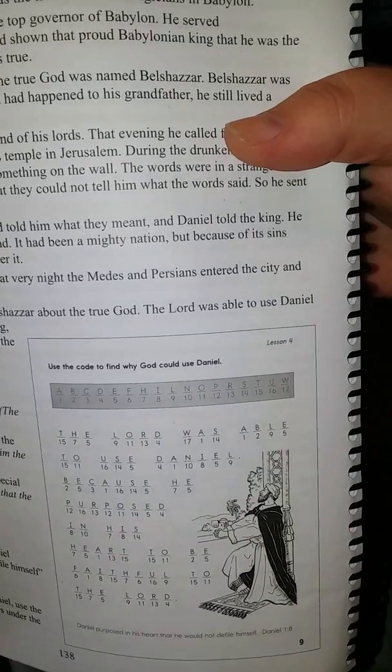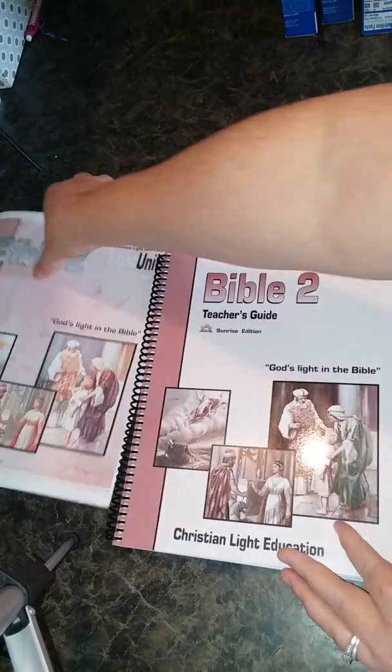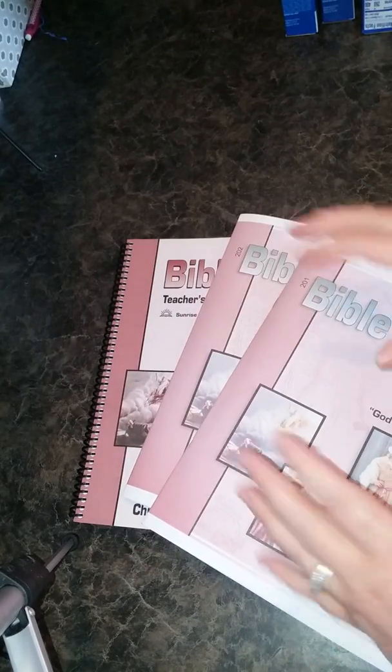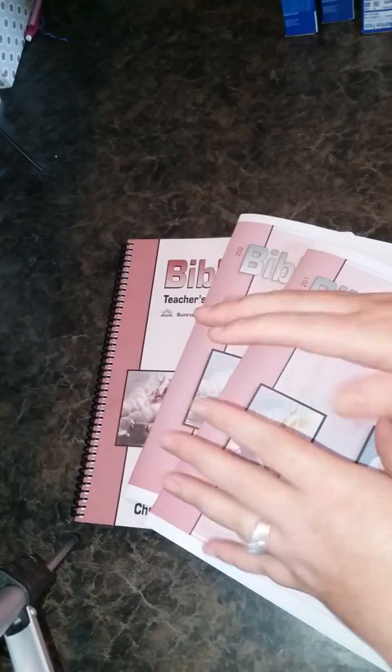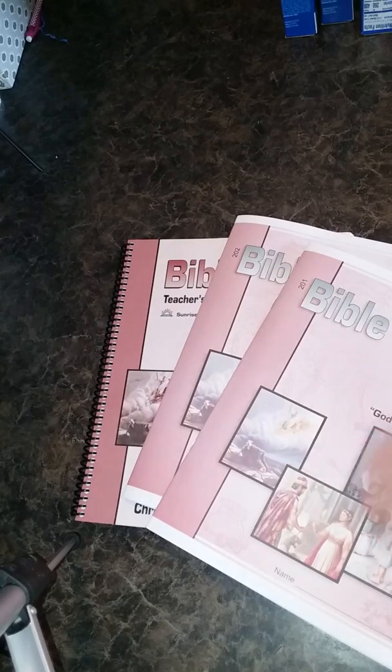Use the code to find why God could use Daniel. So I think this will work really well with all your different age groups. So you can use it as a family, as an all-together lesson, activity, subject. There we go. All-together subject.